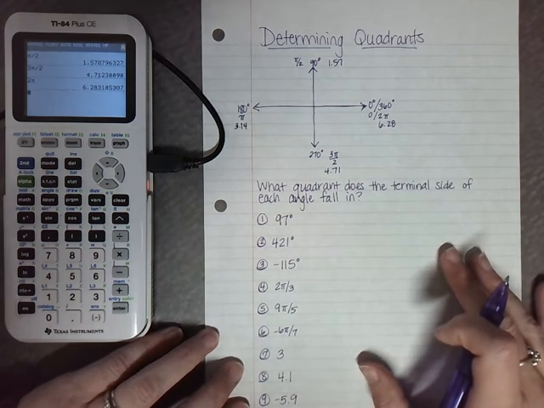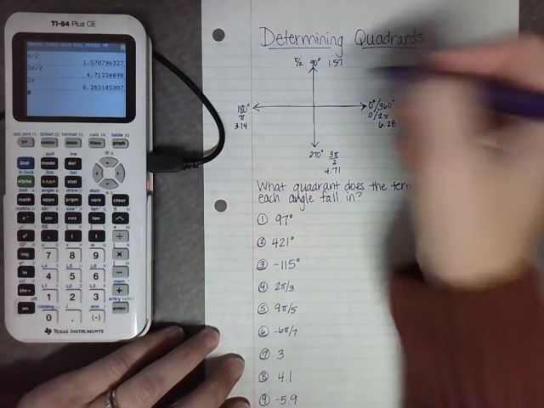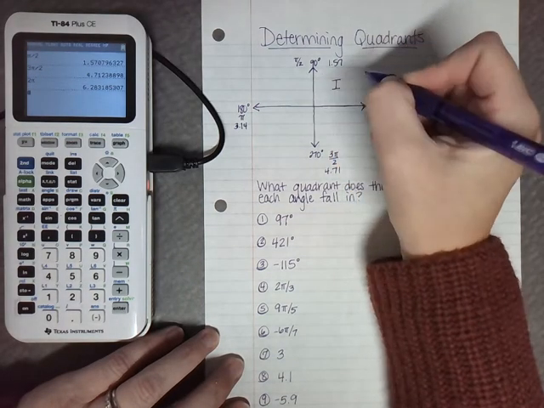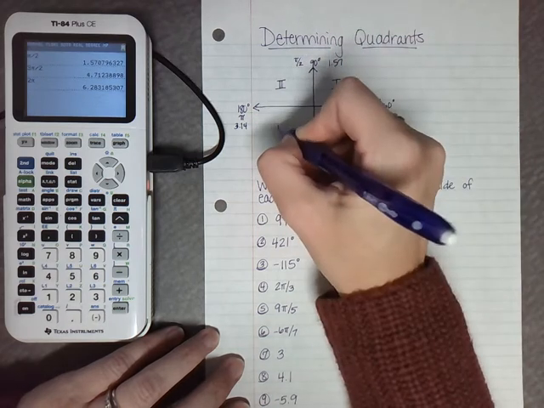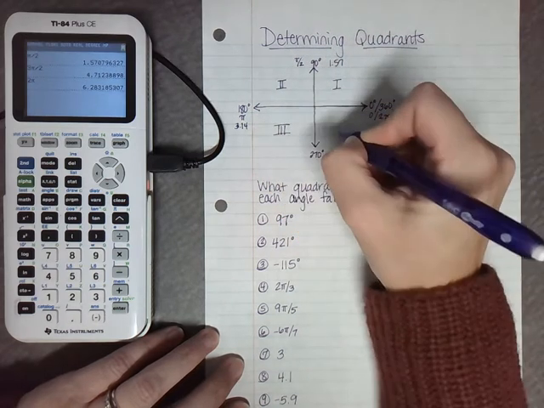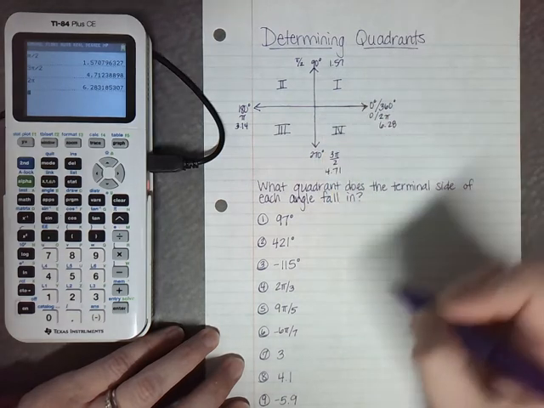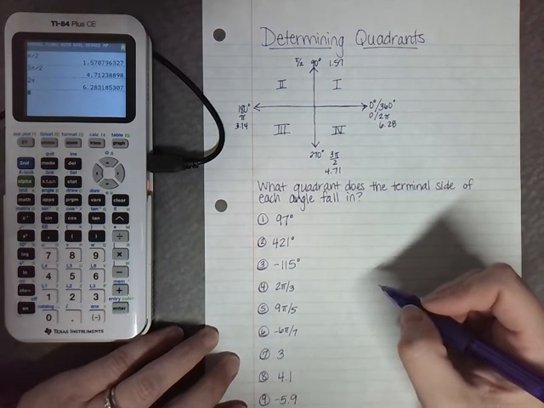Okay, also we need to review which quadrants are which. The top right quadrant is quadrant 1, and then you go counterclockwise from there. This is quadrant 2, quadrant 3, and quadrant 4. And we typically give quadrants in Roman numerals.